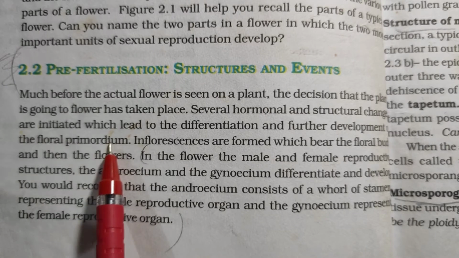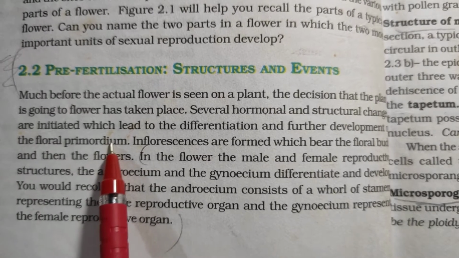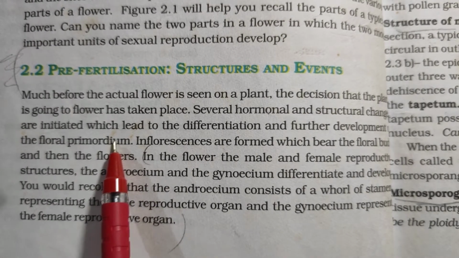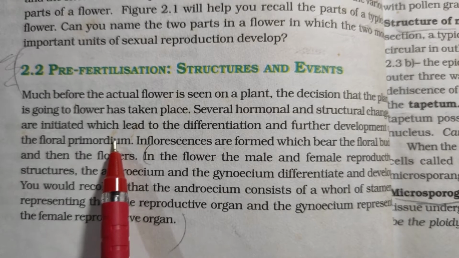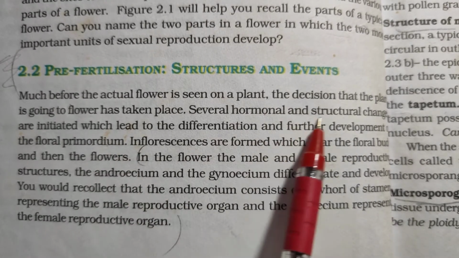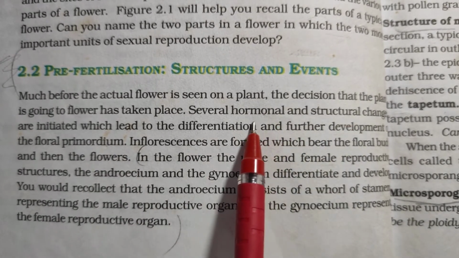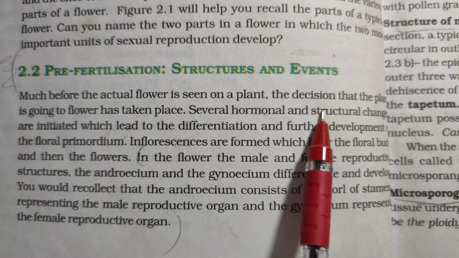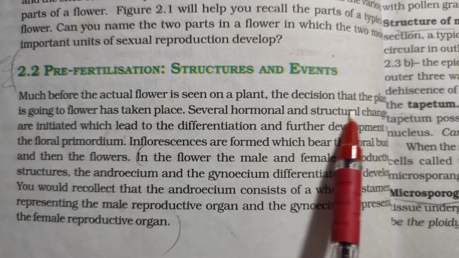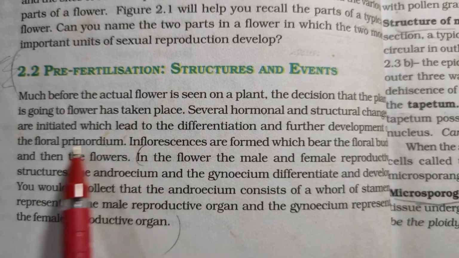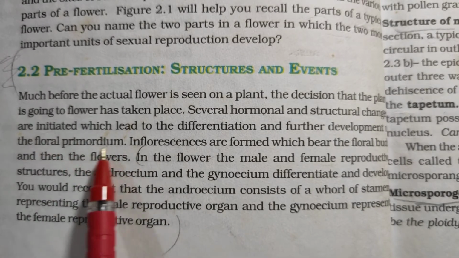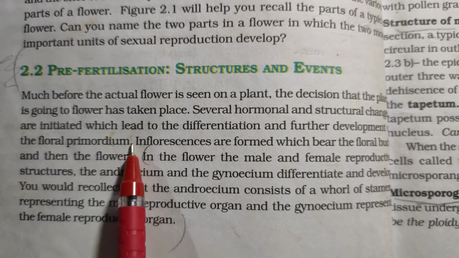The plant initially does not start with flowering. There is some phase of vegetative growth, after which there are hormonal and structural changes in the plant, and then the floral primordium starts to appear.